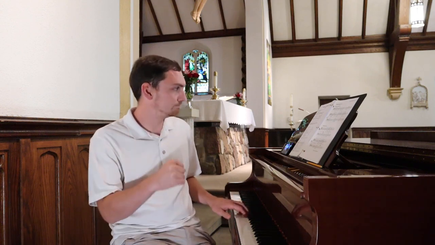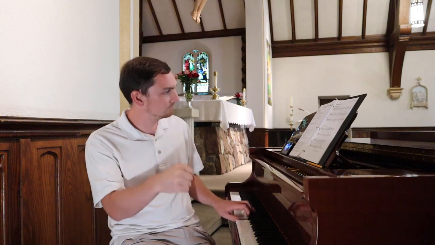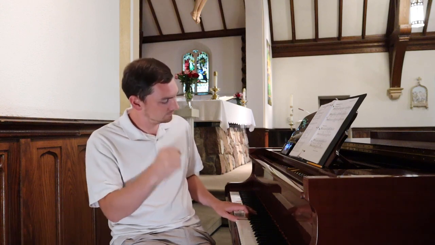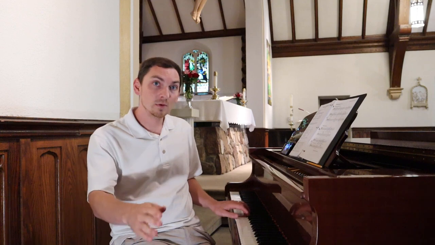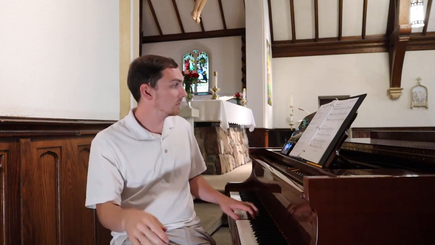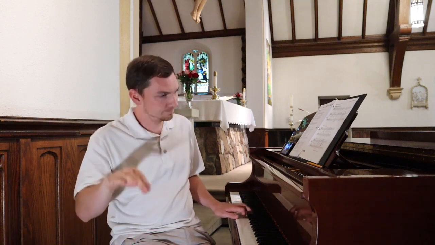So on the lowest level, you have these quarter notes. Then the next level up from there would be the measure. And you might think that's the highest level, but there's actually a level higher than that in the hierarchy, which is the phrase.